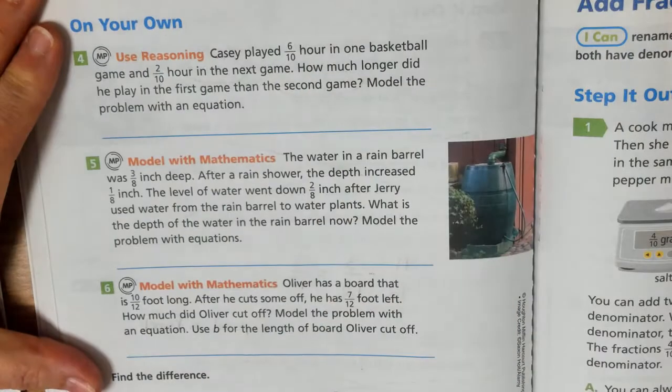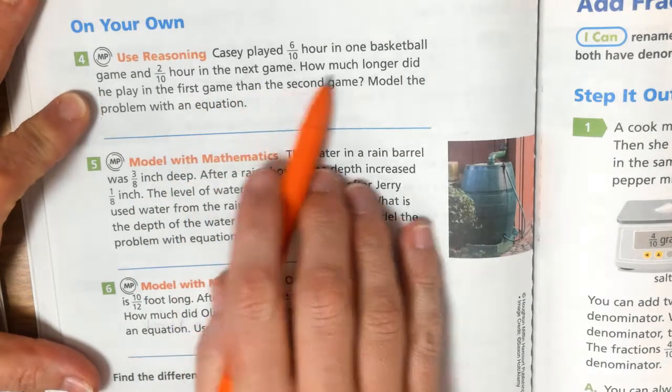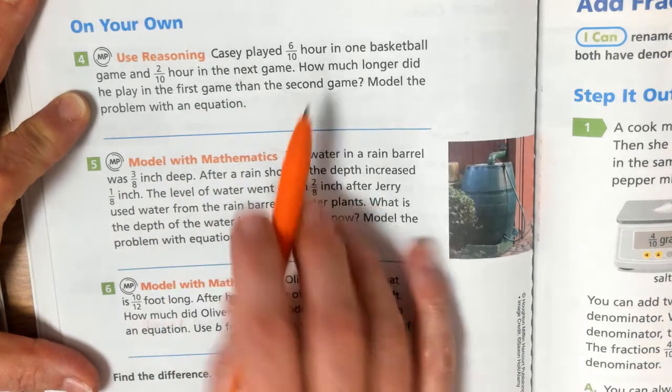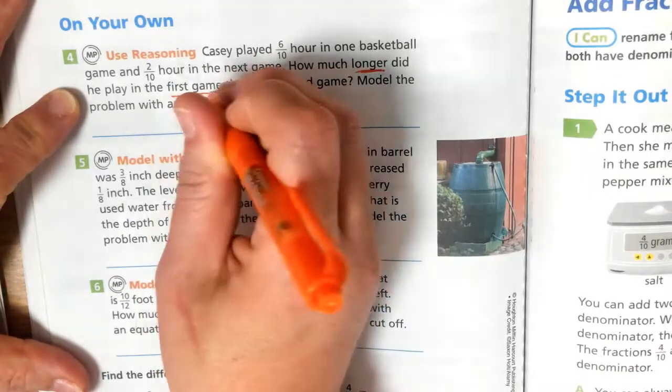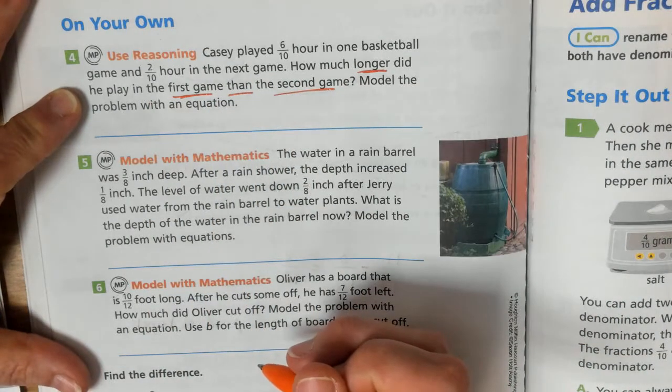Casey played 6/10 hour in one basketball game and 2/10 hour in the next game. How much longer did he play in the first game than the second game? How much longer in the first game than the second game? So that's our clue that we are subtracting.